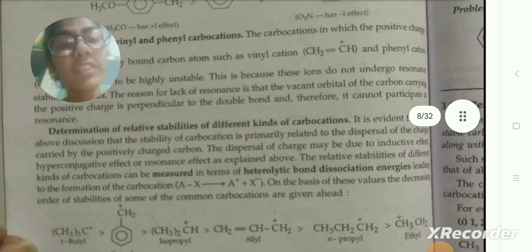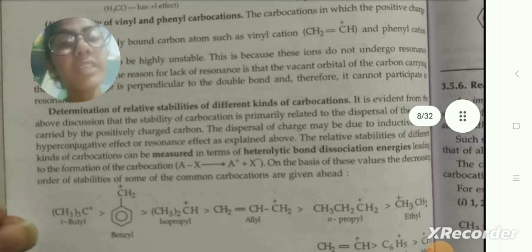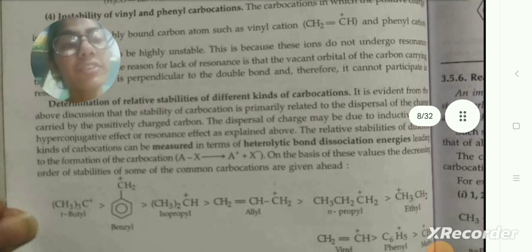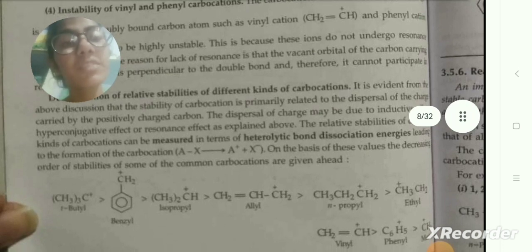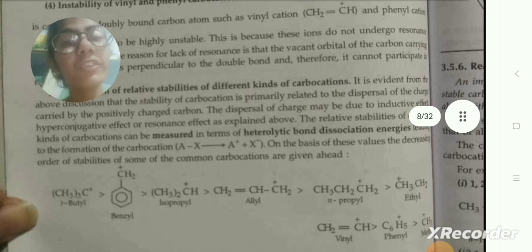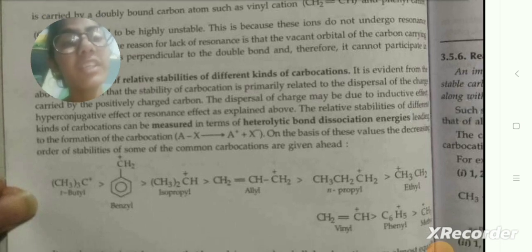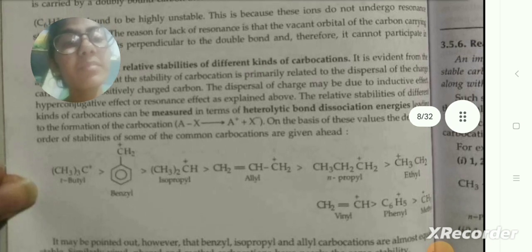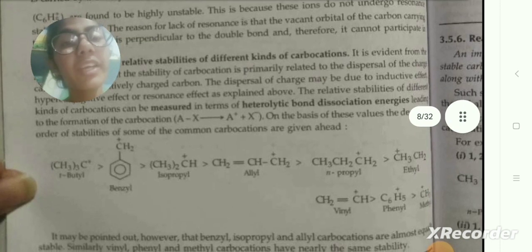Determination of the relative stabilities of the different kinds of carbocations. It is evident from the above discussion that the stability of a carbocation is primarily related to the dispersion of the charge carried by the positively charged carbon. The dispersal of charge may be due to the inductive effect, the hyperconjugation effect or the resonance effect, as explained above. The relative stabilities of the different kinds of carbocations can be measured by the heterolytic bond dissociation energy leading to the formation of the carbocation.